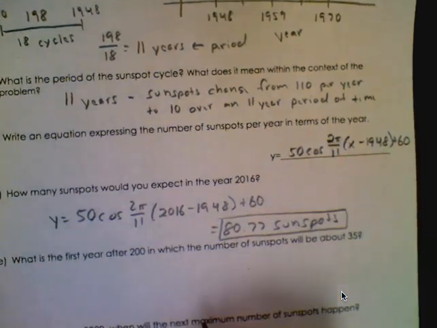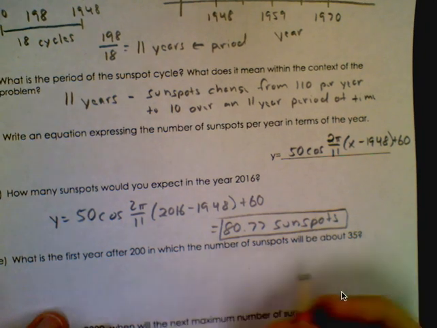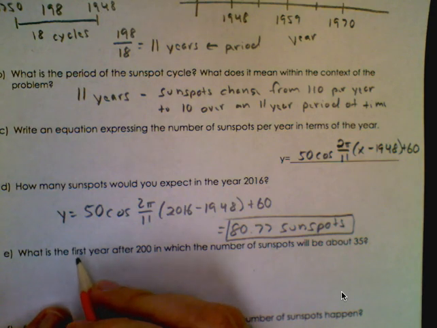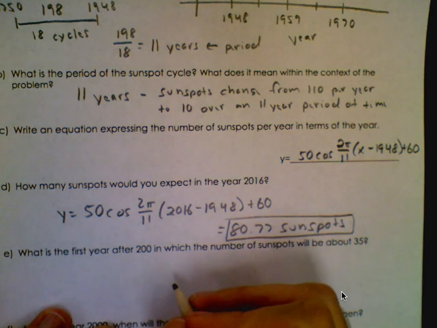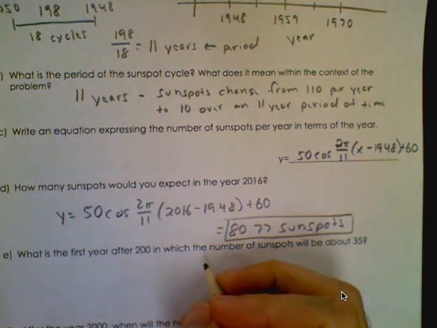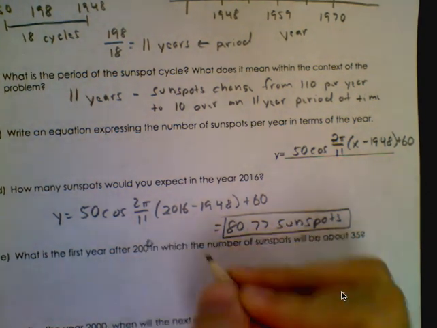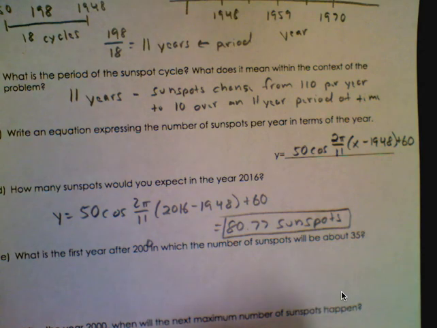Now, E is a question we haven't looked at before in class, but you've done it in other classes, so I'll do it briefly. What is the first year after 200, which I'm assuming is supposed to be 2000. I guess it could be the first year after the year 2000, but I'm assuming it means the year 2000, in which the number of sunspots will be about 35.